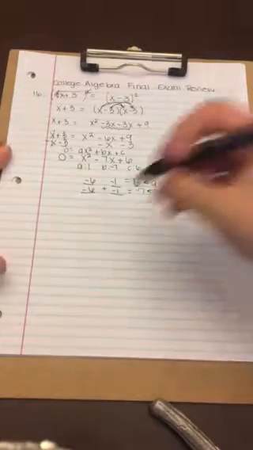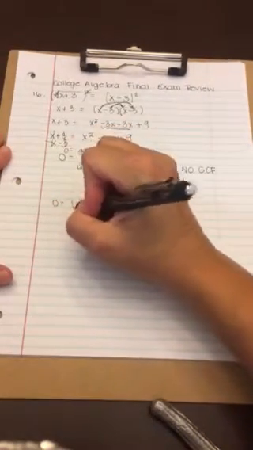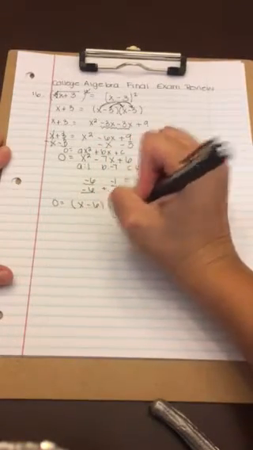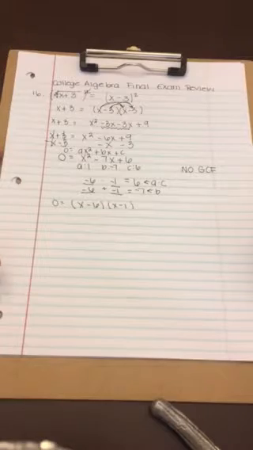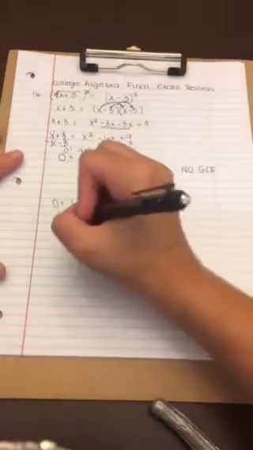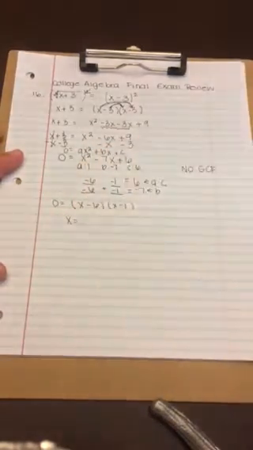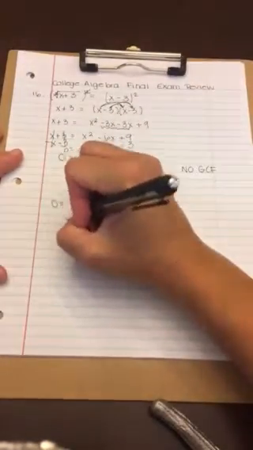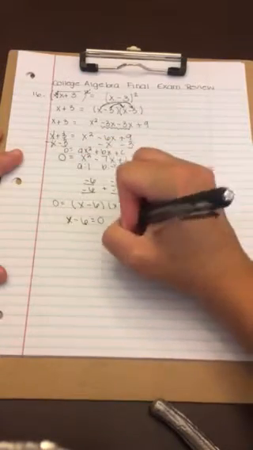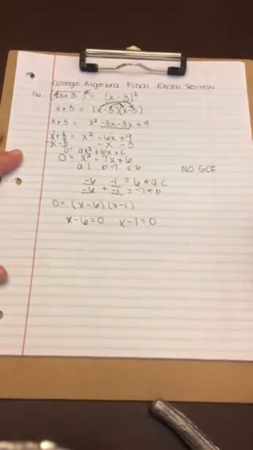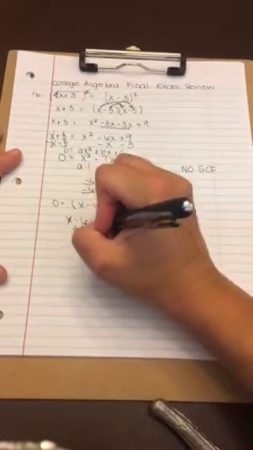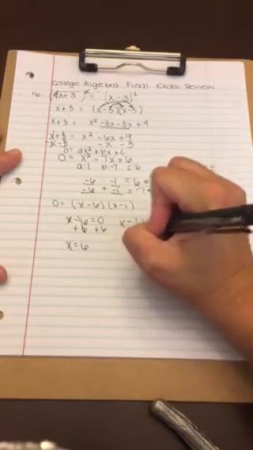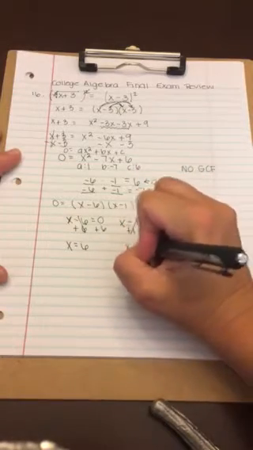So because a is 1, I can go ahead and jump down to my two factors of x minus 6 and x minus 1. Almost done, trying to get x equal, so I'm going to set each factor equal to 0. So x minus 6 equals 0, x minus 1 equals 0. Solving each one separately, I'm going to add 6 to both sides. I get x equals 6. I'm going to add 1 to both sides, and I get x equals 1.